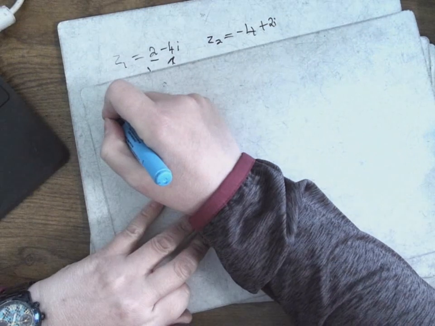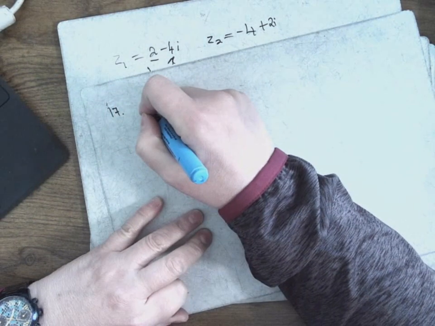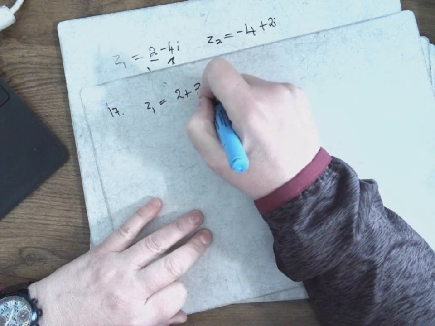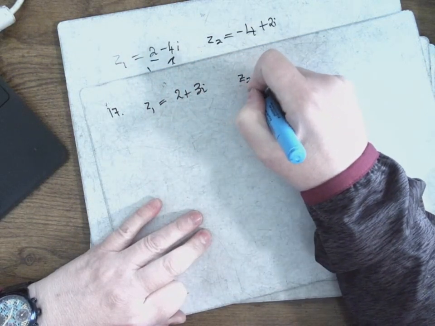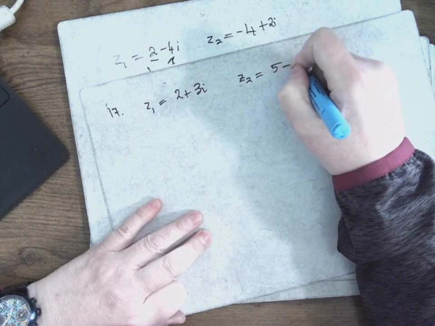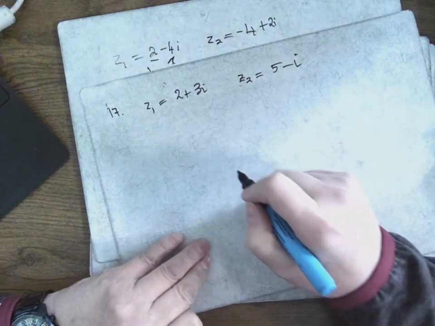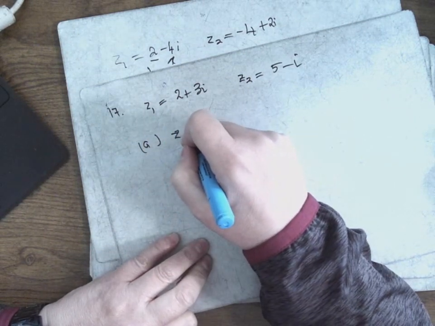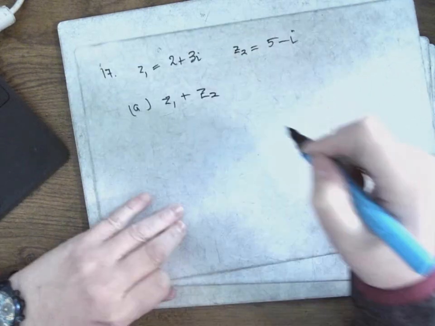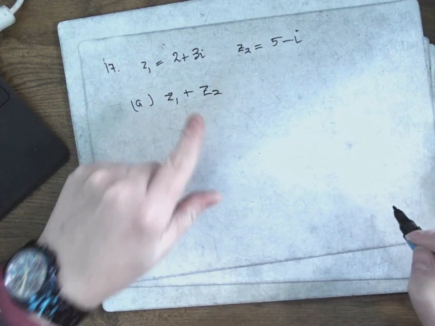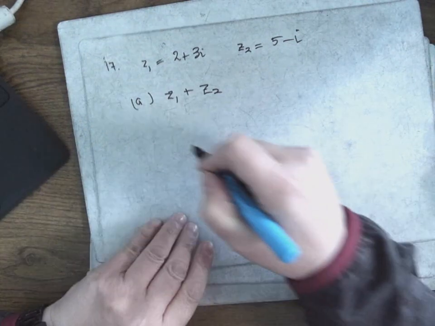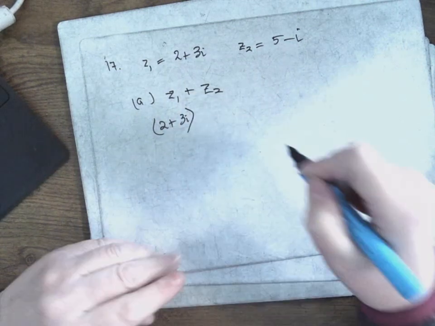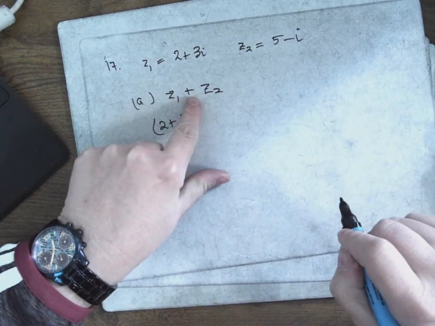So 17 says, if Z1 is equal to 2 plus 3i, and Z2 is equal to 5 minus i, find a, Z1 plus Z2. So that's just a case of adding them. You could put them into brackets if you want. I might just put them into brackets to get in the habit of putting them into brackets, because it's not going to make a difference here, but it would make a difference if that was a minus.